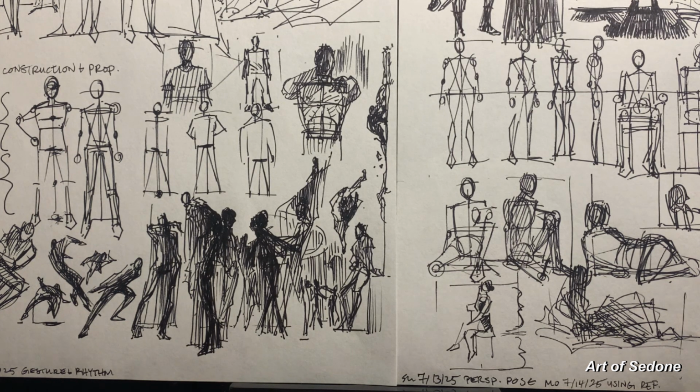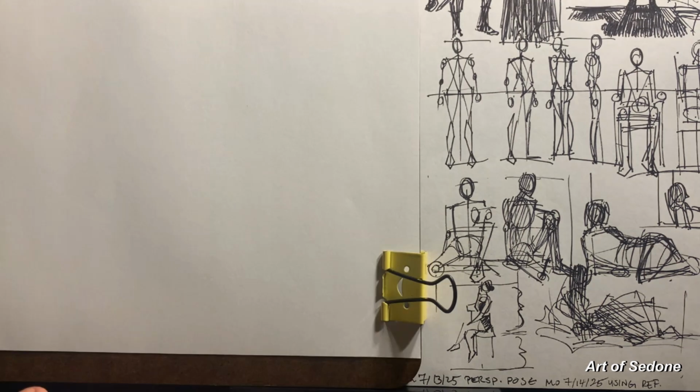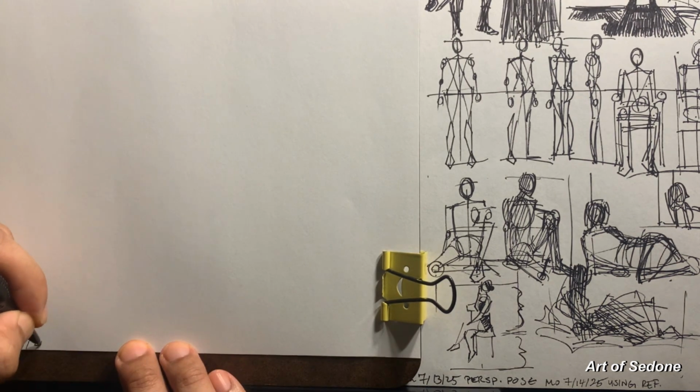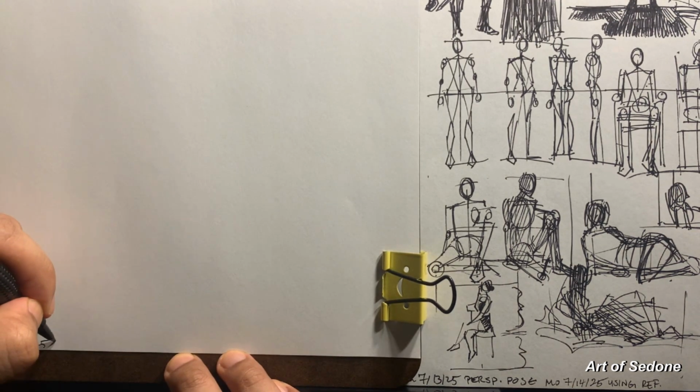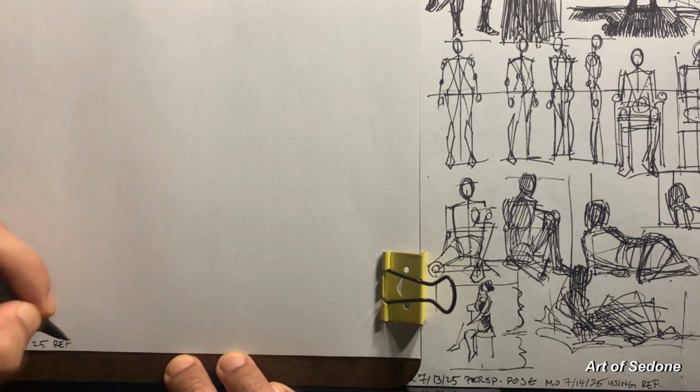It is Tuesday. I'm going to start a new page here, July the 15th, 2025, and today's topic is going to be referencing your sketches, your own sketches.